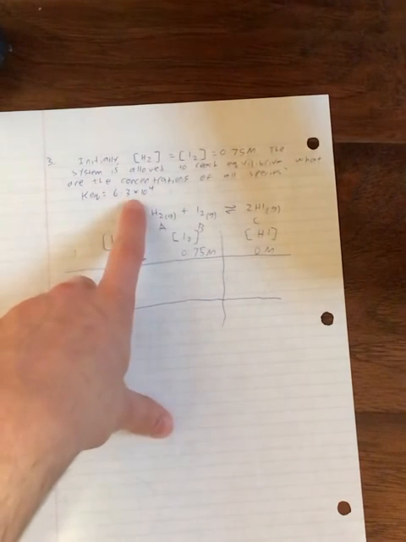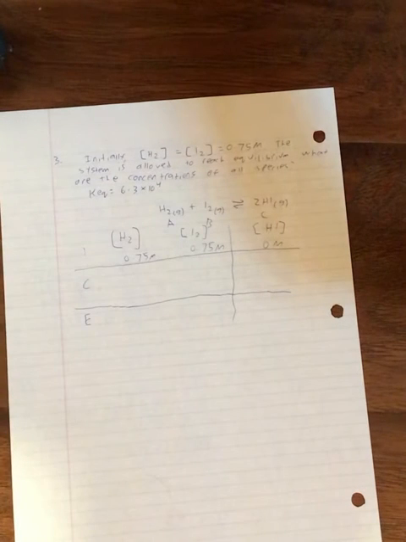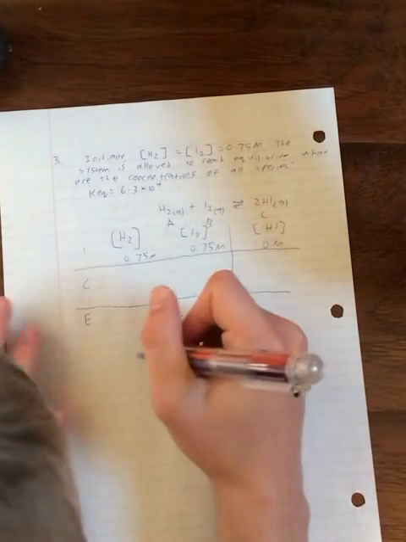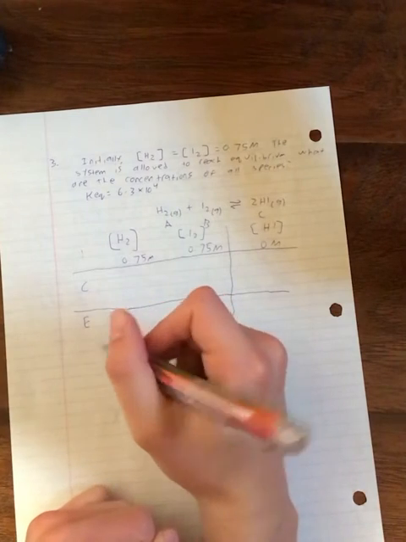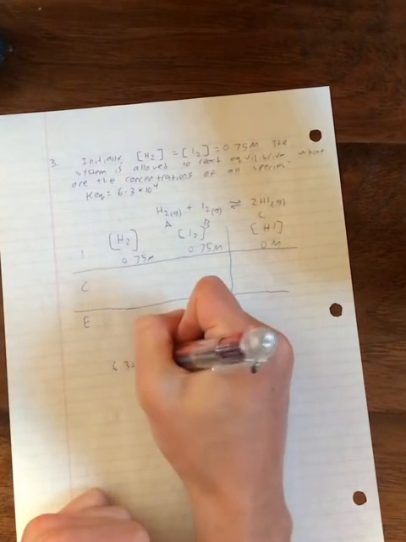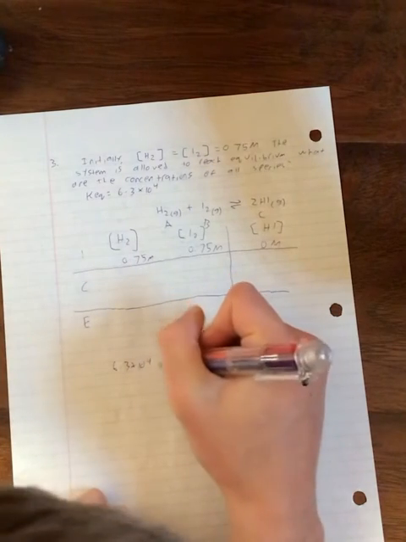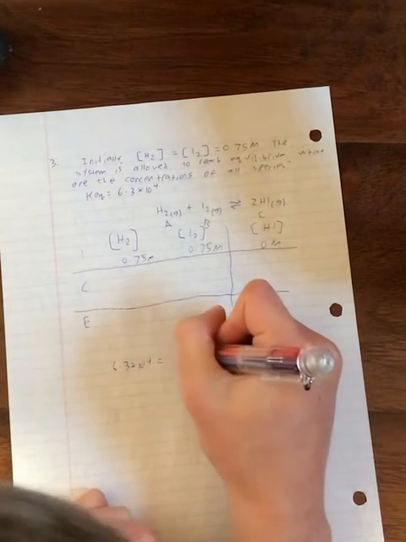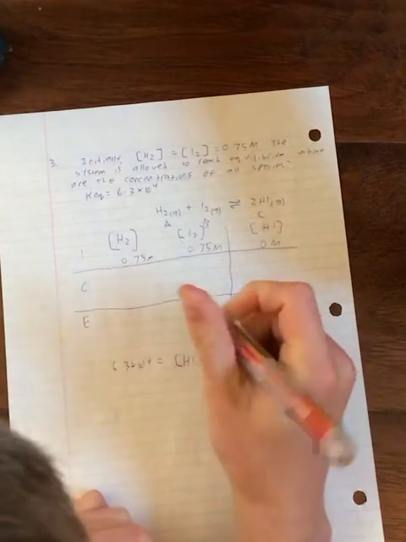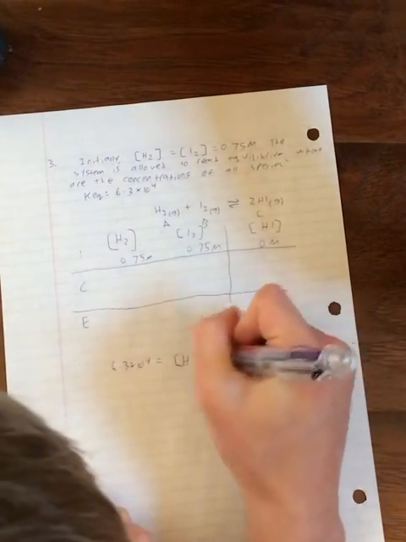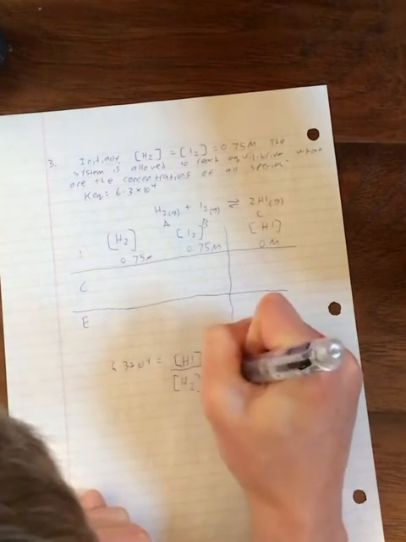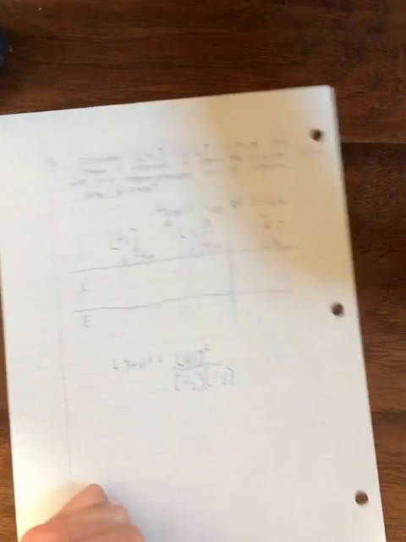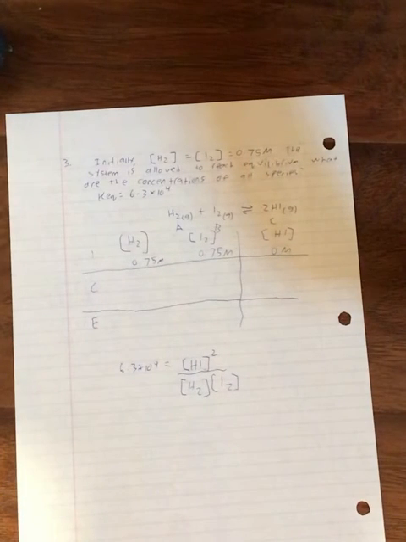One other thing I forgot to mention, the Keq value is 6.3 times 10 to the power of 4. So let's write down the equilibrium expression, which would be 6.3 times 10 to the power of 4 equals the concentration of HI, and these are all gases, by the way, so keep that in mind, raised to the second power, divided by the concentration of H2 times the concentration of I2. So that's our equilibrium expression, right there.